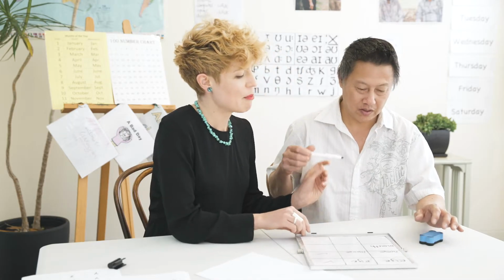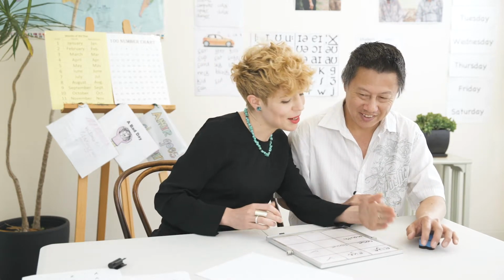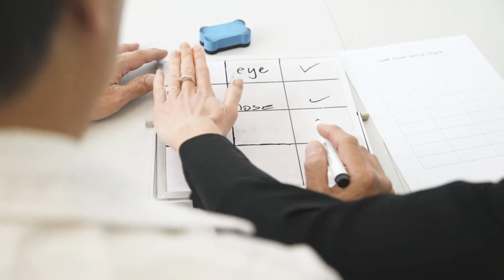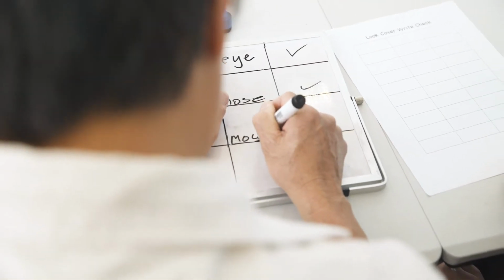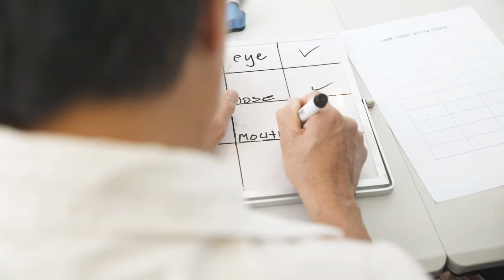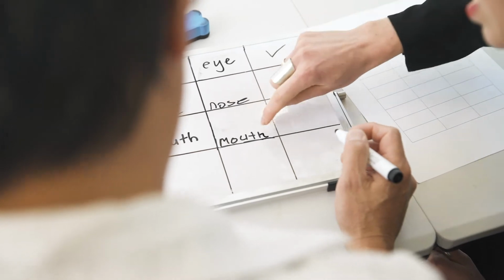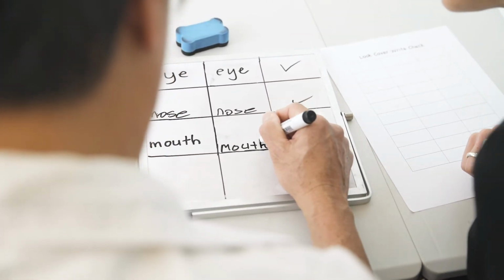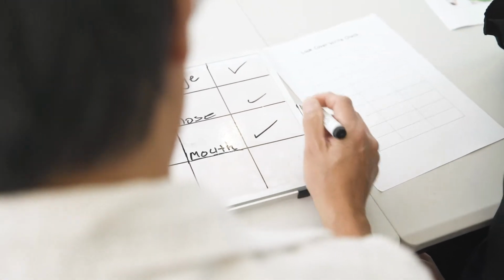Look, cover, write, check is a helpful tool for spelling. I don't want you to persist. You went like that and you lifted your hand. Can you cover it with your hand? M-O-U-T-H. Can you check? Good. That H could be a little bit taller because it looks like an M. Good. That's right. Okay, you can tick it.